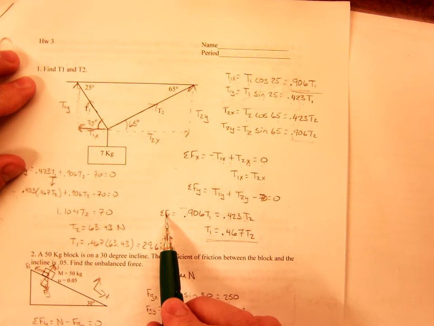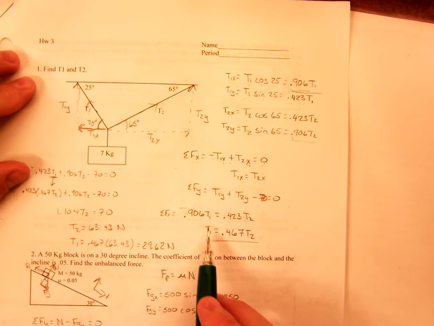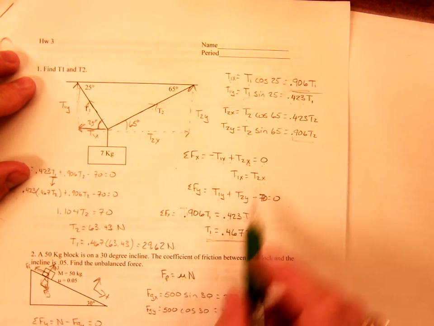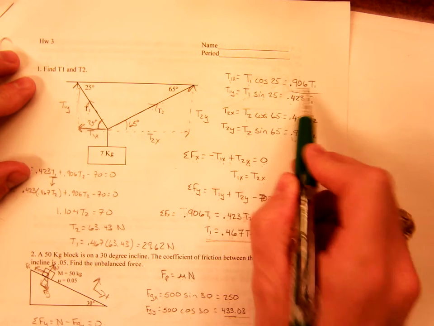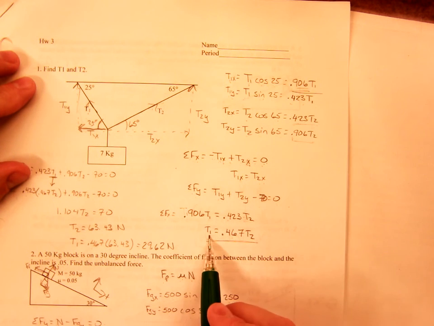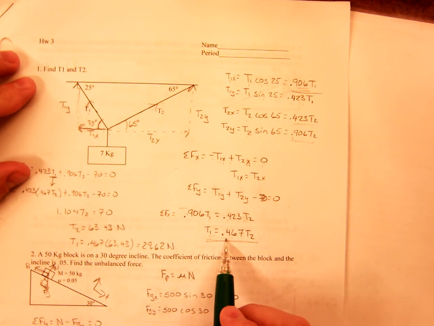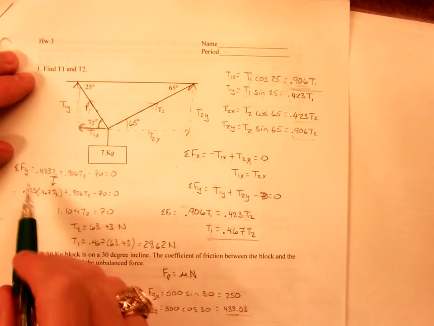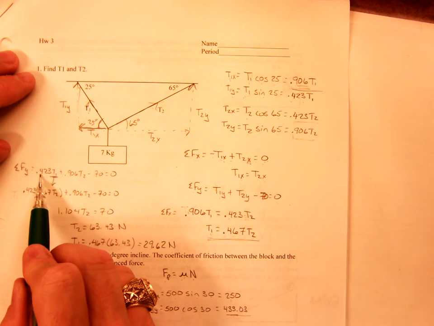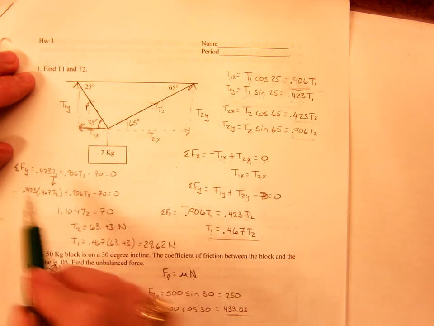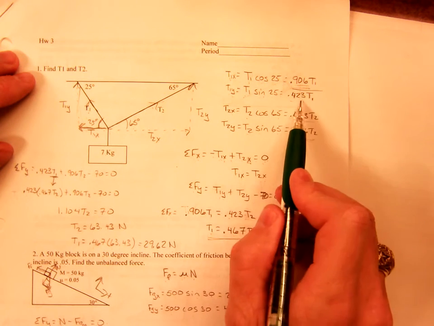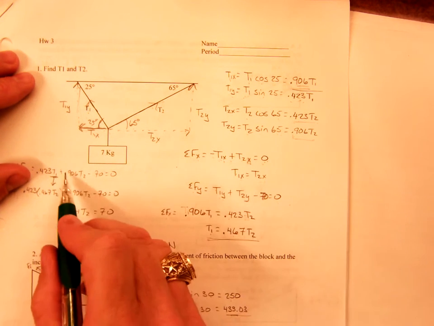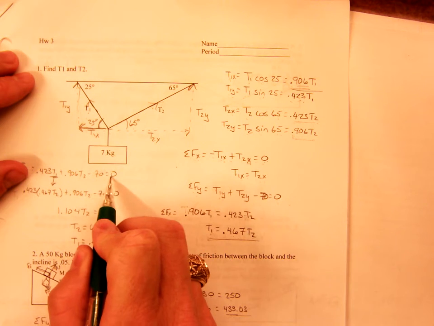And taking my sum of forces in the x equation, I get 0.906 T1 is equal to 0.423 T2, and I got those from here, T1x, T2x. Now I'm going to solve for T1, and I get 0.467 T2. So that's a relationship. Sum of forces in the y direction, that's 0.423 T1, which is right here, and that's going to be plus 0.906 T2 minus 70 equals 0.